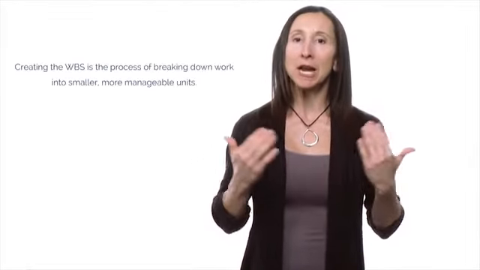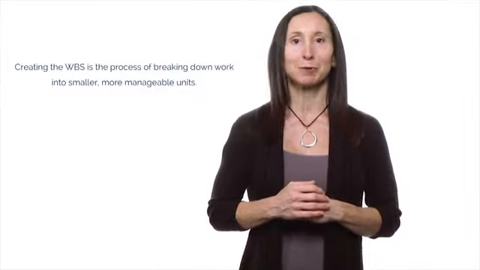Now, let's go to the next process, which is Create WBS. The WBS stands for Work Breakdown Structure. It is the process of breaking down work into smaller, more manageable units.